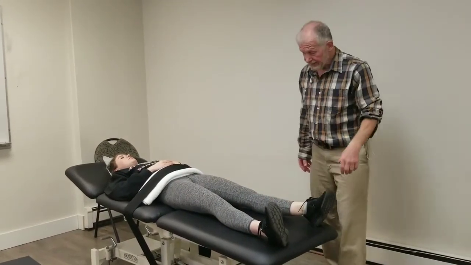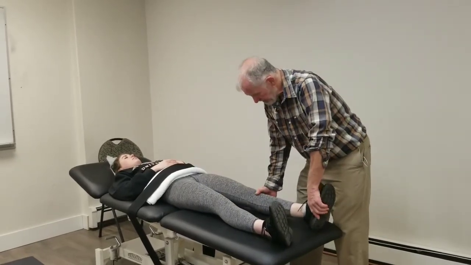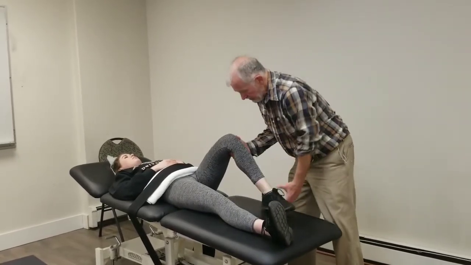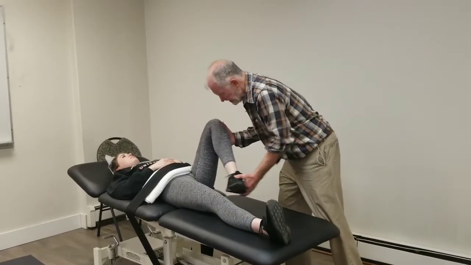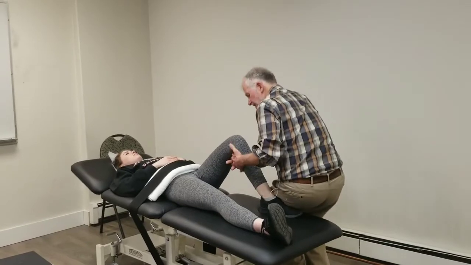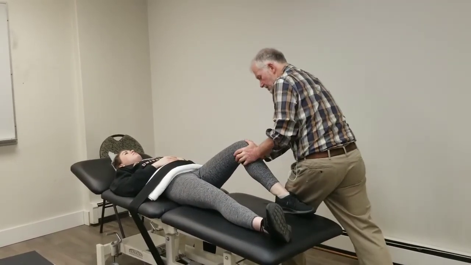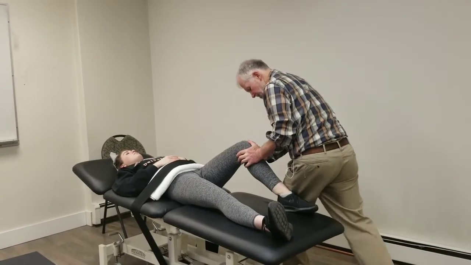Going to the knee, flexion, extension of the knee. We can have internal rotation of the tibia with some flexion, external rotation of the tibia with some flexion. We can do some traction on the knee, anterior traction like a drawer test, or we can do posterior traction like in the drawer test.